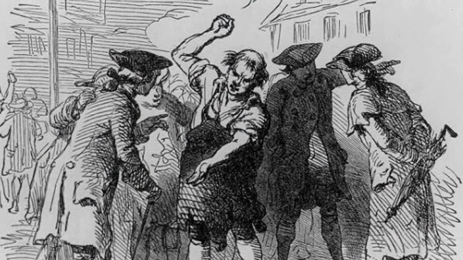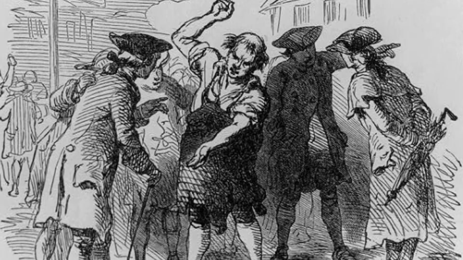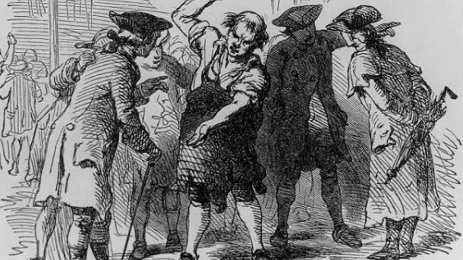The colonists were absolutely irate about the writs of assistance because they felt it violated their rights to privacy, as now tax collectors could search places without really giving a cause or a reason.